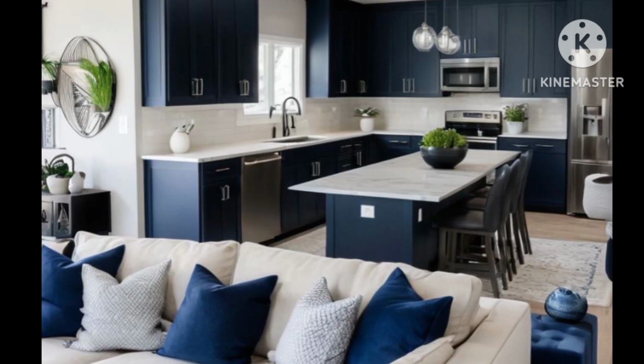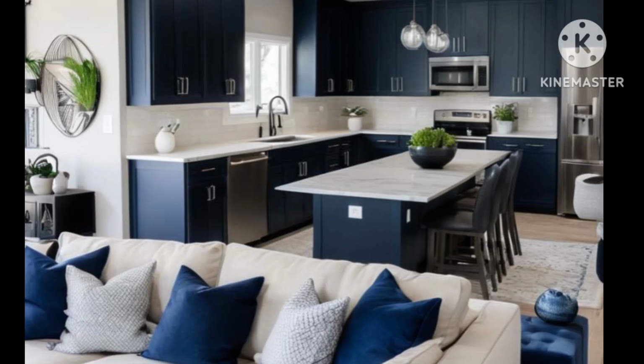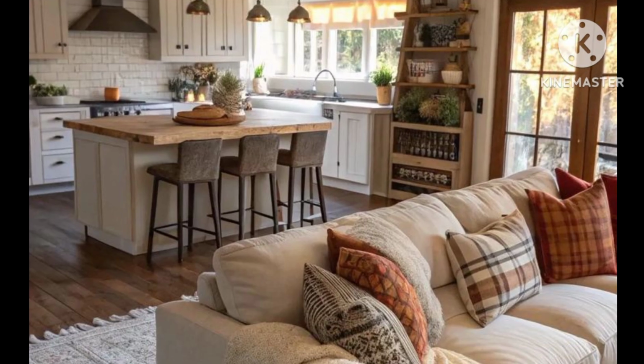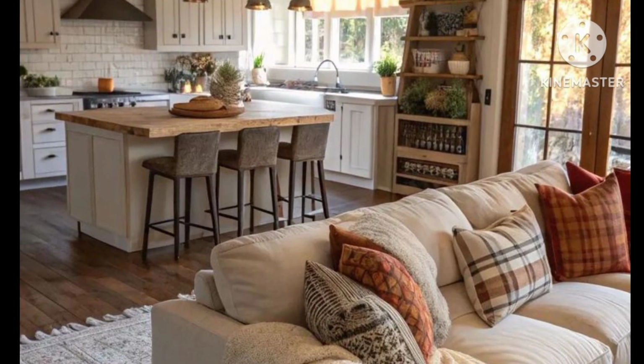Open kitchen, connected to the living or dining area. Open kitchens create a more social and spacious environment.